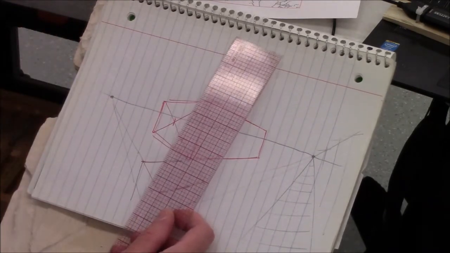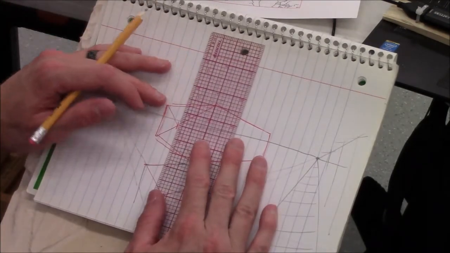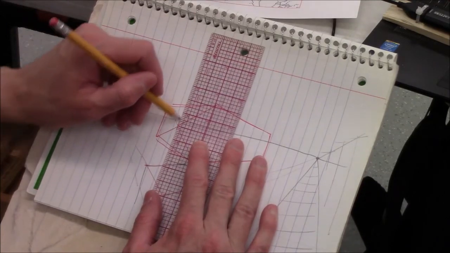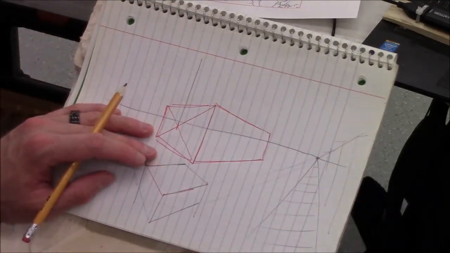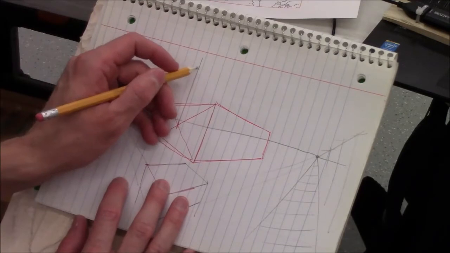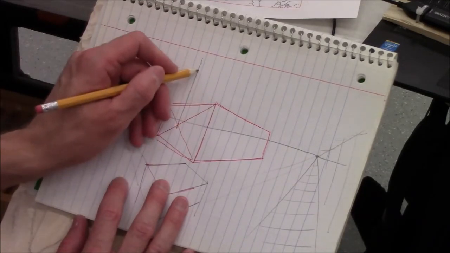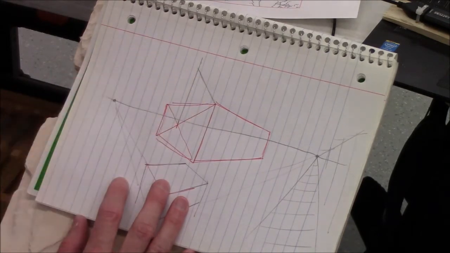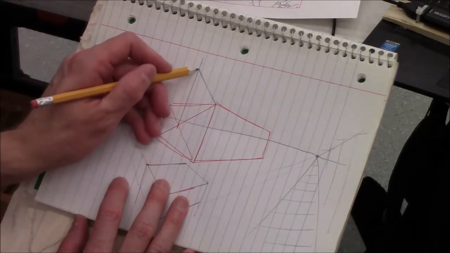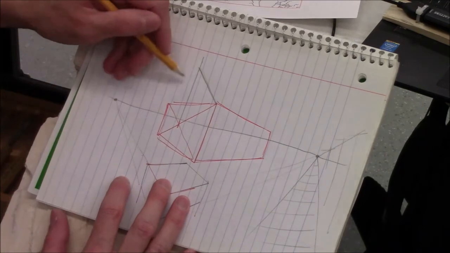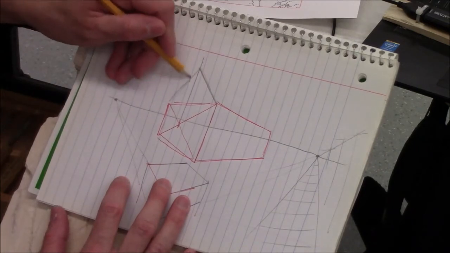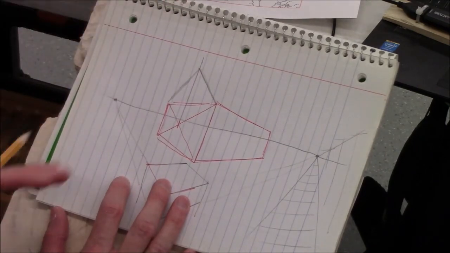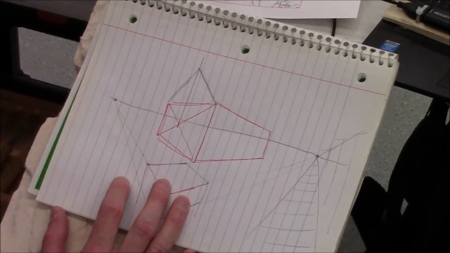Now, from that point, I can draw a vertical line. And depending on how much slope I want on my roof, I can draw this angle at any point. And so that gives me the angle of the end of the roof.